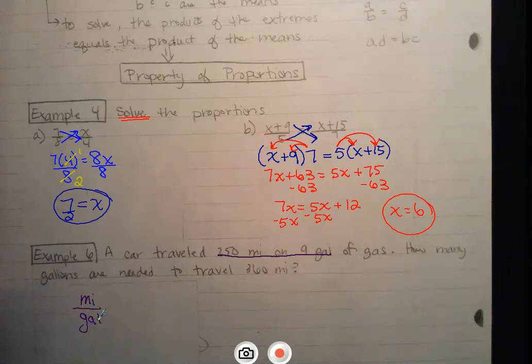Okay, so if he traveled 250 over 9, and so that's going to equal my other proportion, and I want to travel 360 miles. So am I going to put that in my numerator or my denominator? Well, that's why I wrote this to help me remember. Since this is miles, I'm going to put it in my numerator where I had it labeled miles, and then I'm going to put my x down here. Okay, and then I can solve.